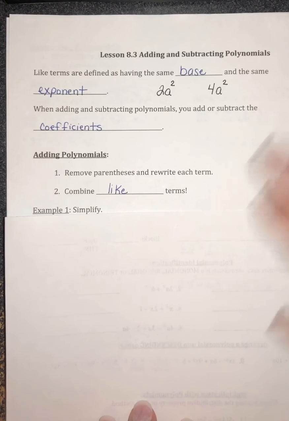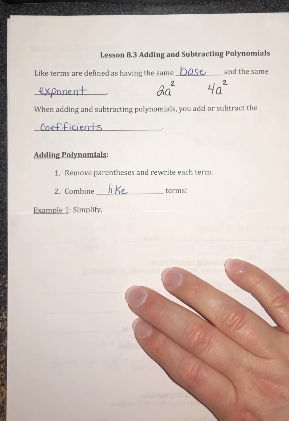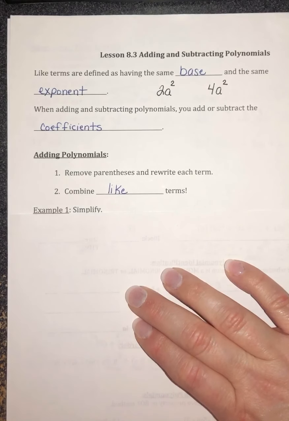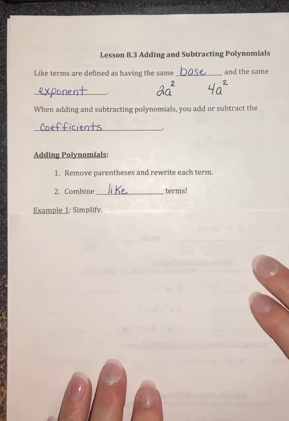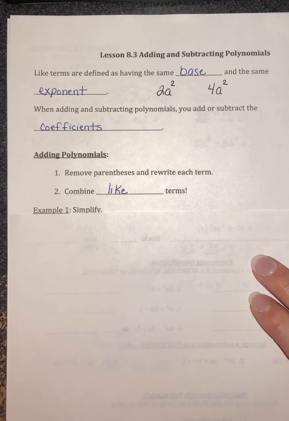So one of the things I like to do when I'm adding polynomials is first I remove the parentheses and rewrite each term. And then I combine only like terms. Again, they have to have the same base and same exponent. Or they might be like terms in that they're both constant terms. They have no variable attached. So let's look at some examples.